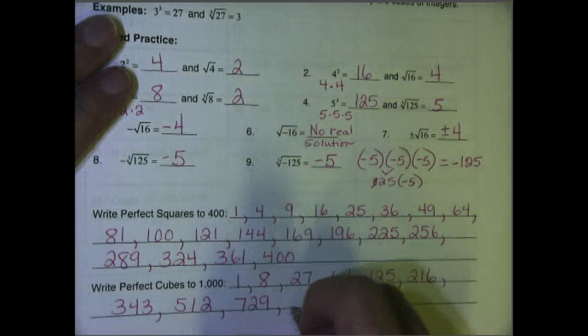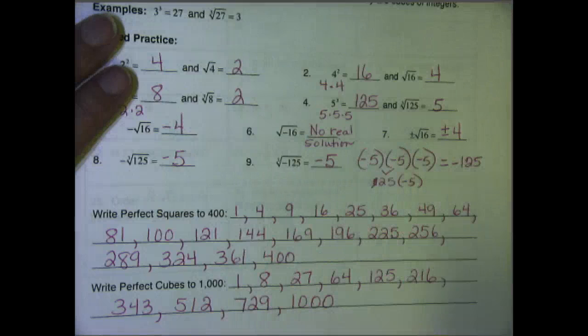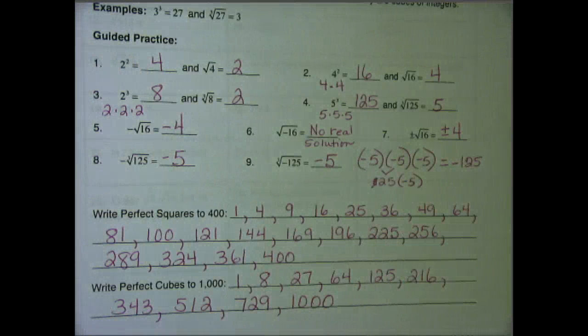And 10 times 10 times 10 is 1,000. Again, it's important that you memorize your perfect cubes from 1 to 1,000.